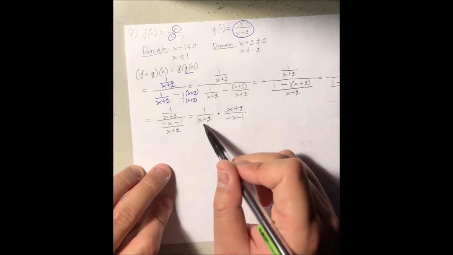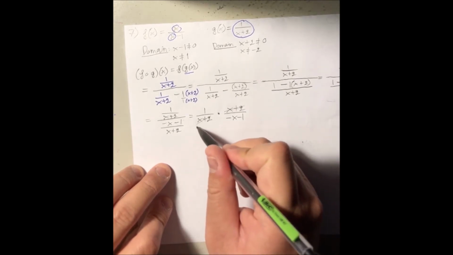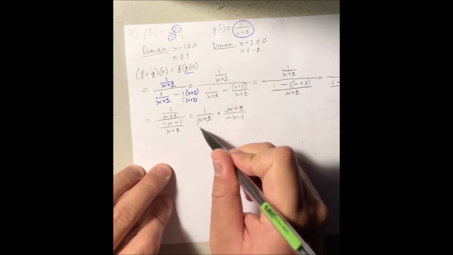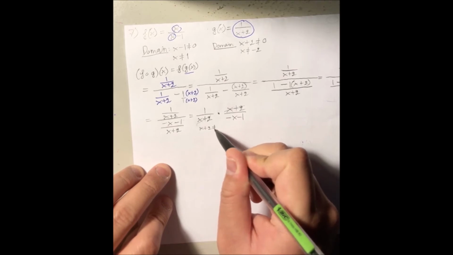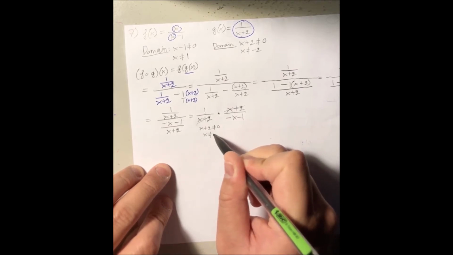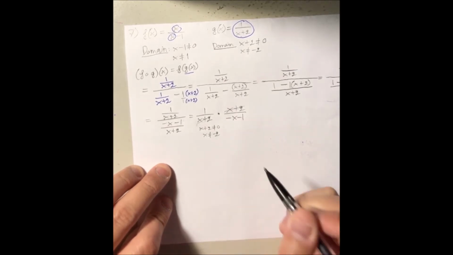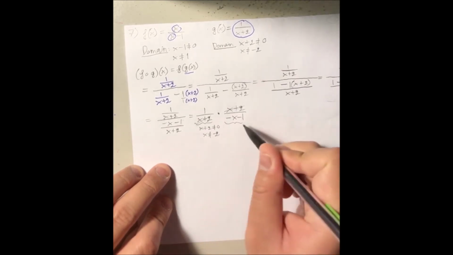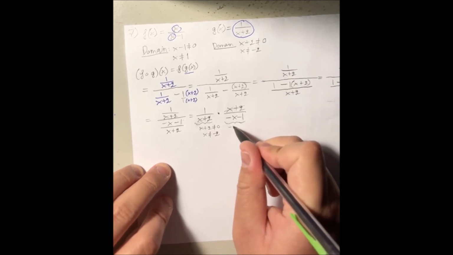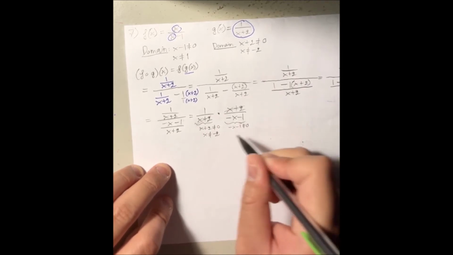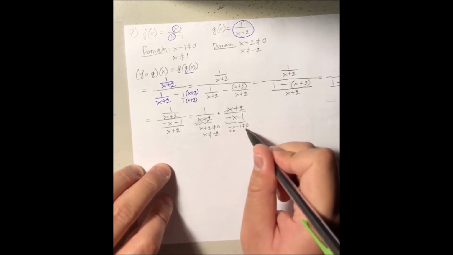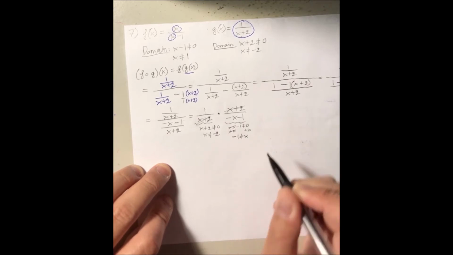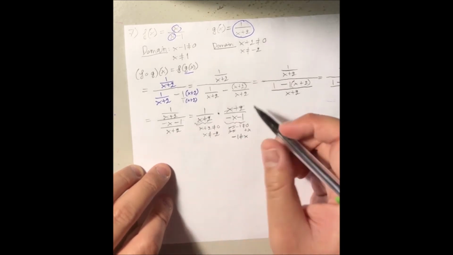So at this step, the restriction is going to be a removable discontinuity, where we get to take x plus 2 and set it not equal to 0, and that's going to give us x cannot be equal to negative 2. So that's one restriction. Another restriction is this one right here. Negative x minus 1 cannot be equal to 0. Add x to both sides. We are going to have negative 1 cannot be equal to x. So that's the second restriction at this step.